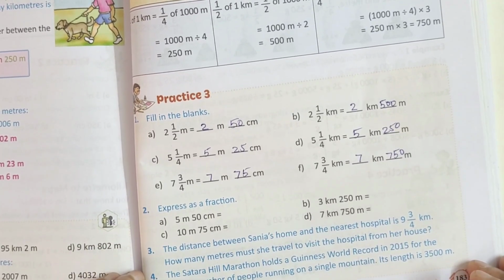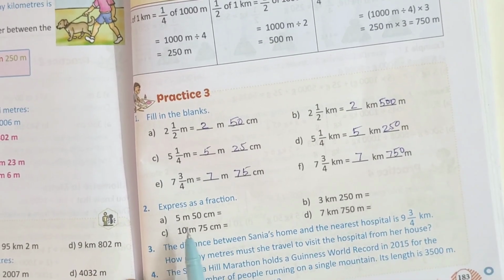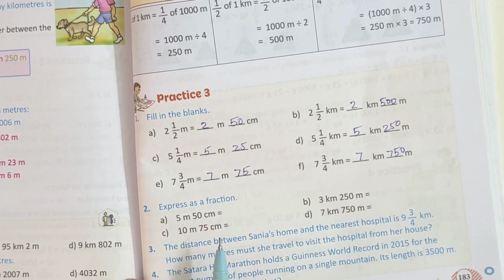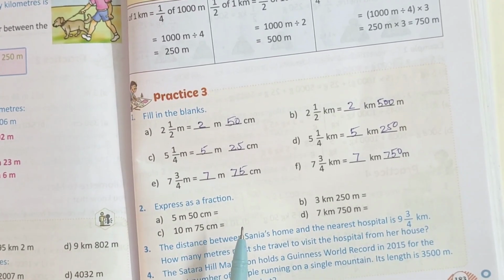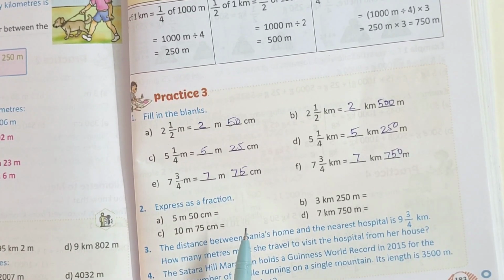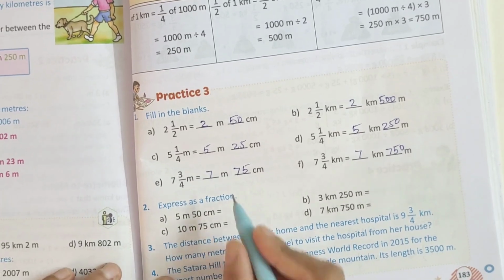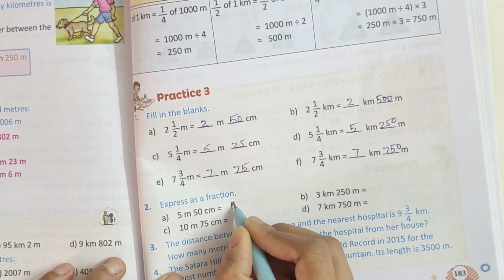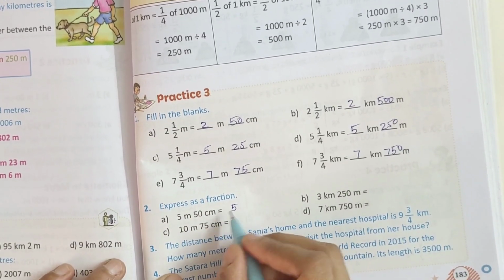Next, express as a fraction. 5 meter 50 centimeter. You have to write it down as a fraction. First write 5 meter 50.